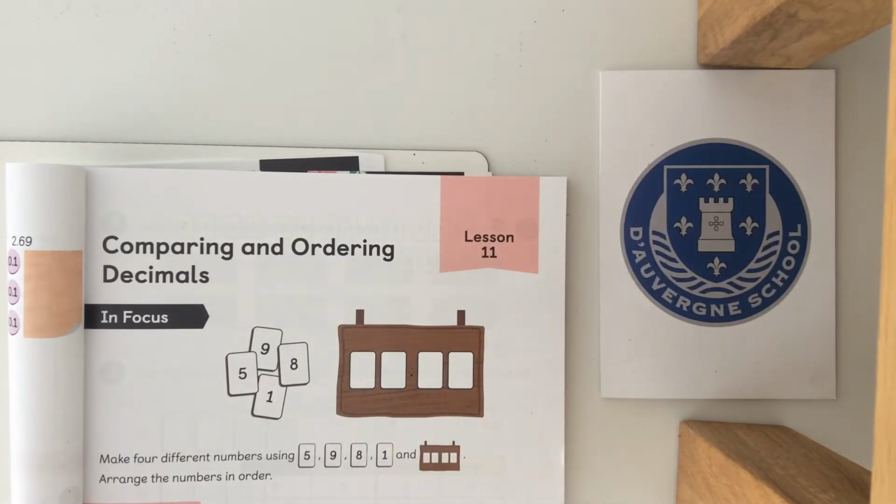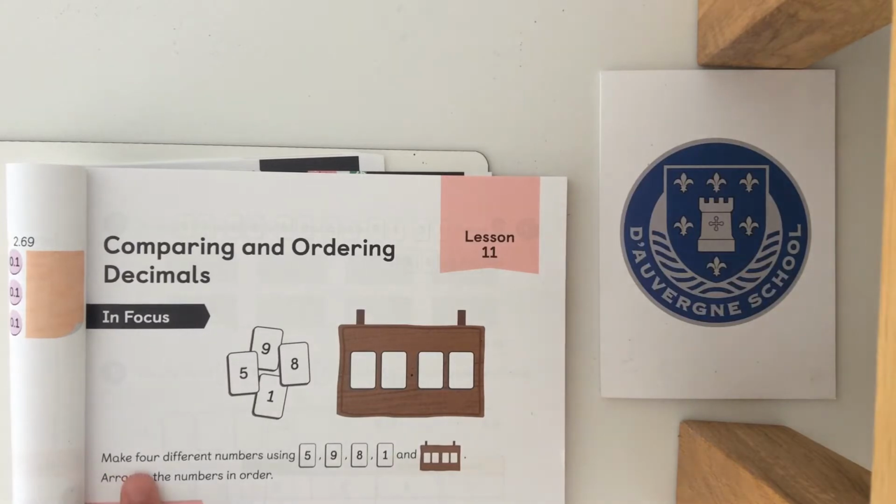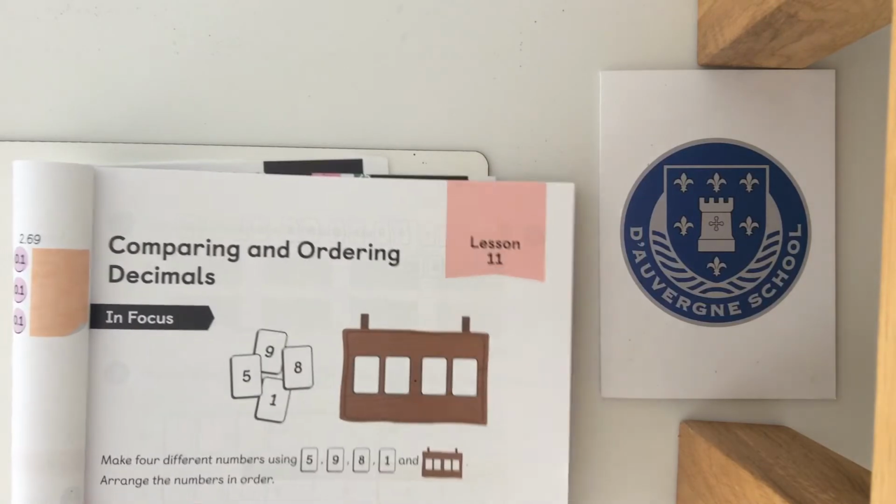Okay, so the in focus task is asking you to make 4 different numbers using 5, 9, 8 and 1 and your place value grid. Then it asks you to arrange them in order. Okay, so first thing we need to do is create 4 different numbers using our digit cards.